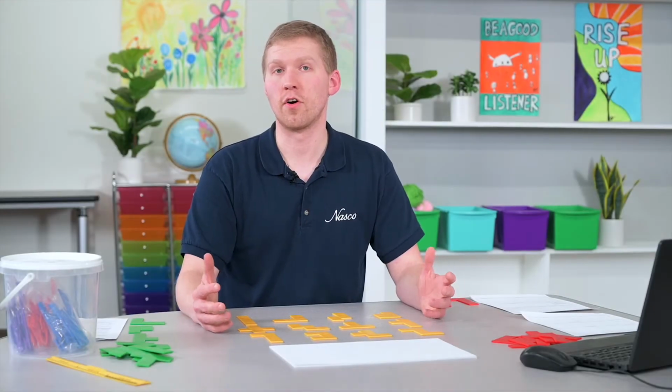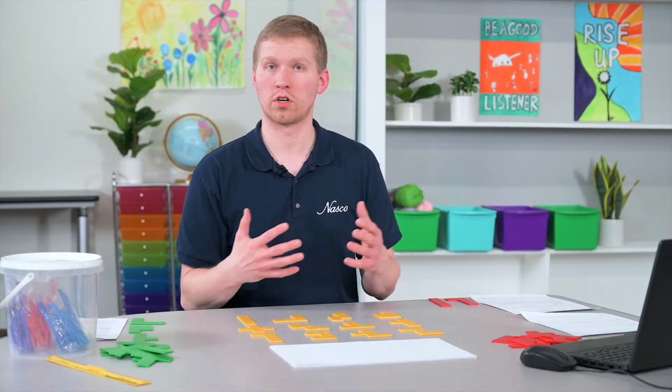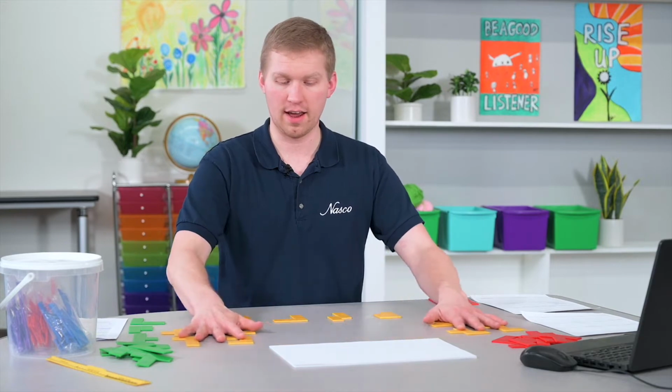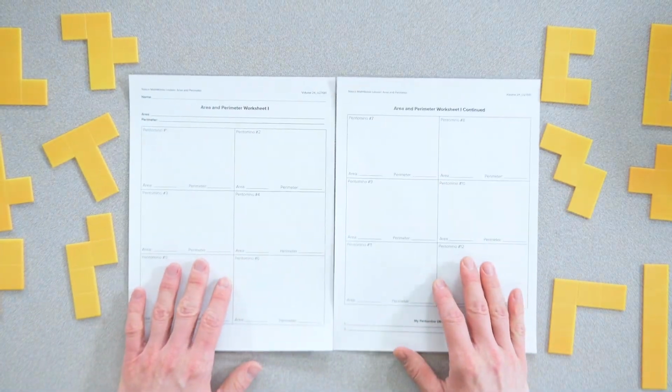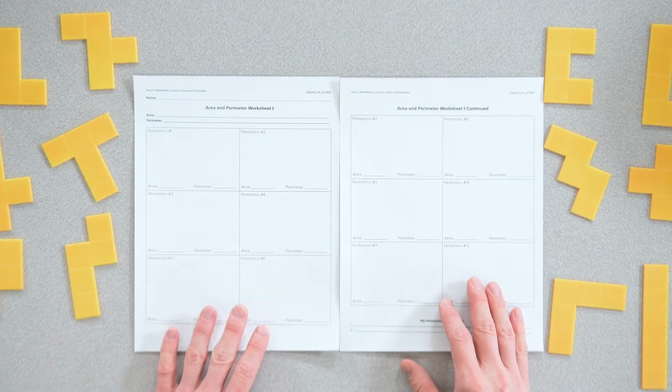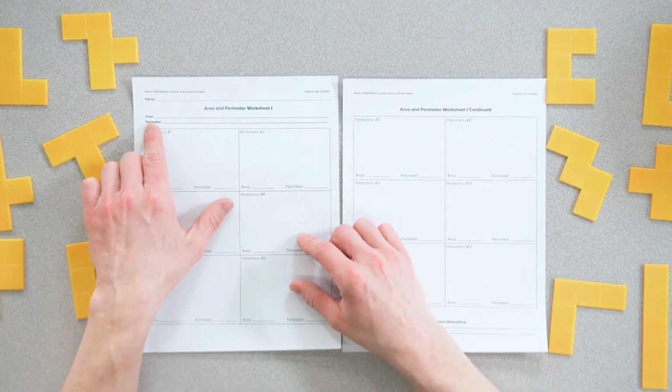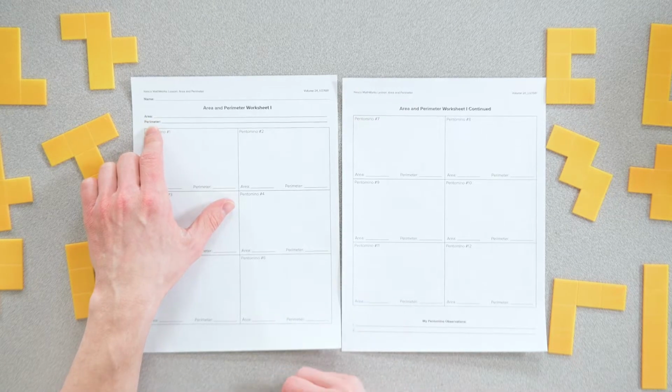The next thing that you're going to be doing is getting worksheet 1, and we're going to be working through that as a class. The worksheet 1 has 2 different sheets, page 1 and 2. At the very top of worksheet 1, you'll notice that there's a space for area and perimeter. So we're going to define what area and perimeter is. Area is the space inside the figure. Perimeter is the distance around the outer edge of the figure.